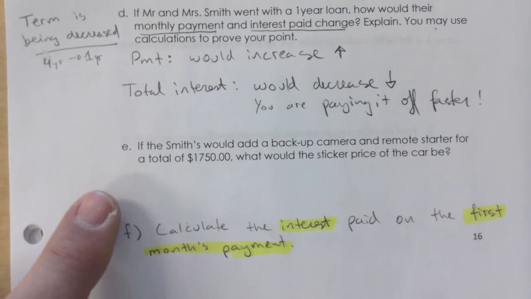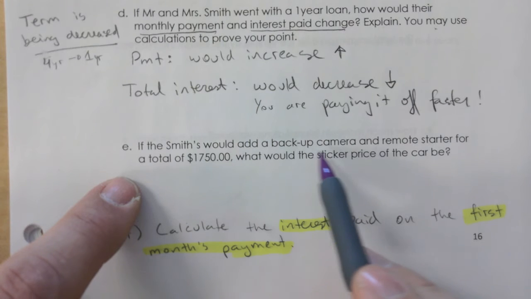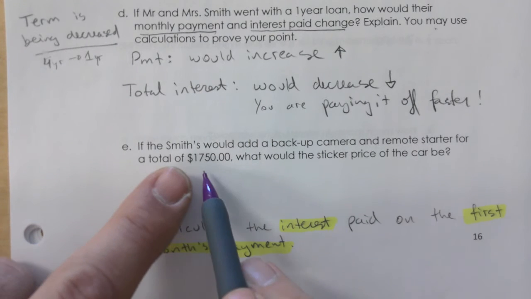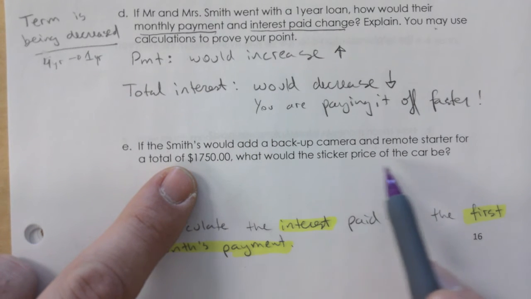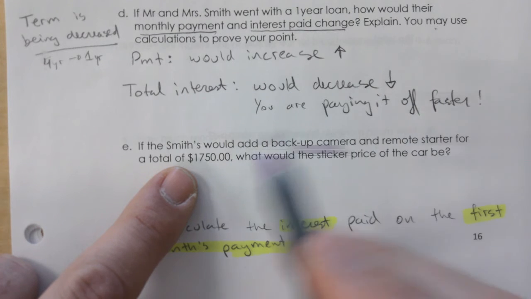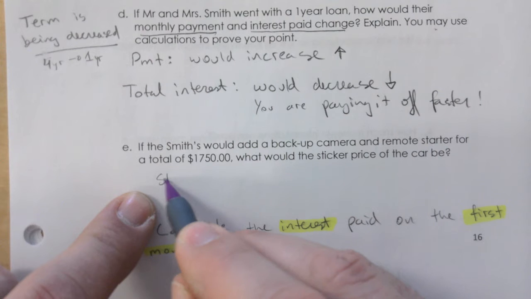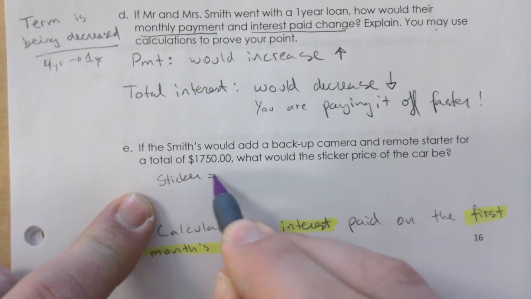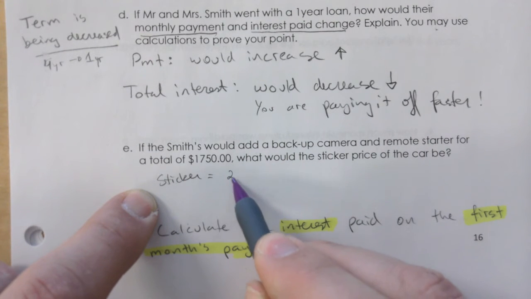E, if the Smiths would add a backup camera and remote starter for a total of $17.50, what would the sticker price be? And basically here, sticker is 27.